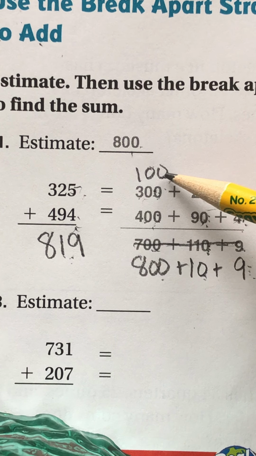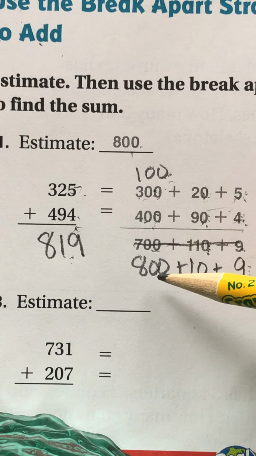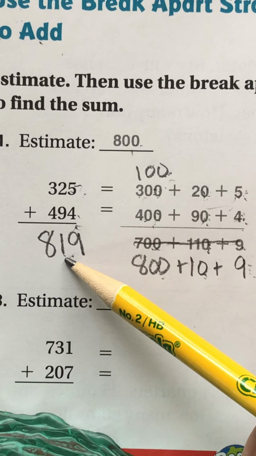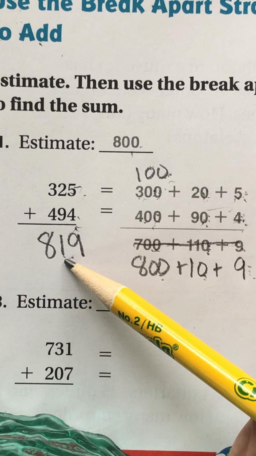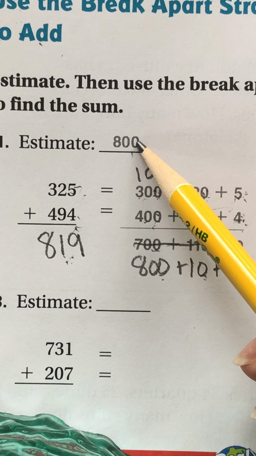Now we're going to add the hundreds. You should have written 100 up here. 100 plus 300 plus 400 is now 800. So your answer now should be 819. And if you round that to the nearest hundred, it's closer to 800.